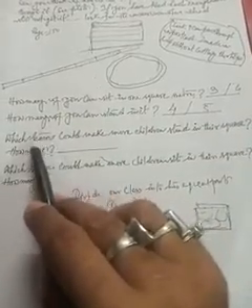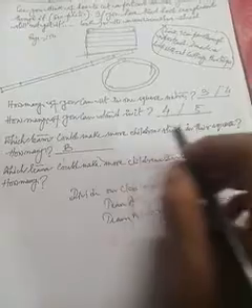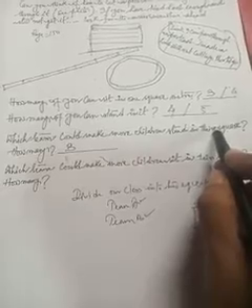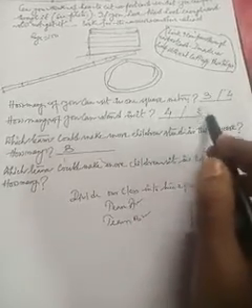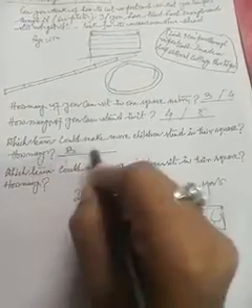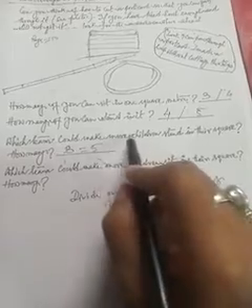So the next question is which team could make more children stand in their square? Definitely it is team B, because from team B I assume 5 students can stand in 1 square meter.